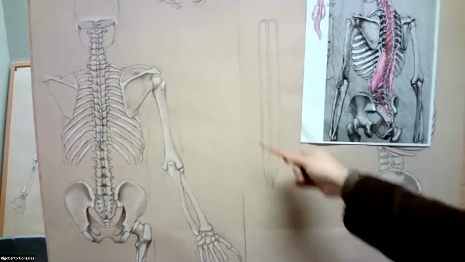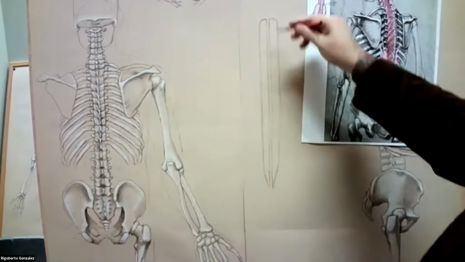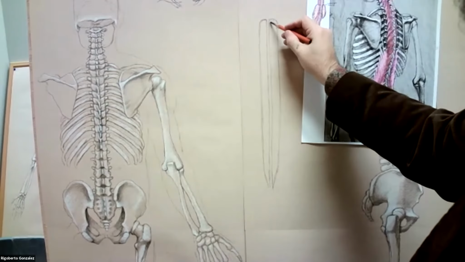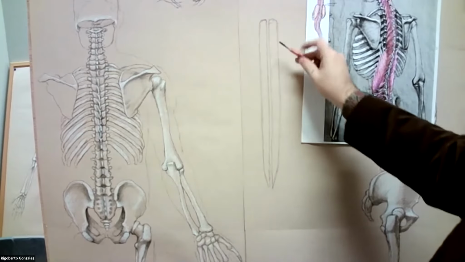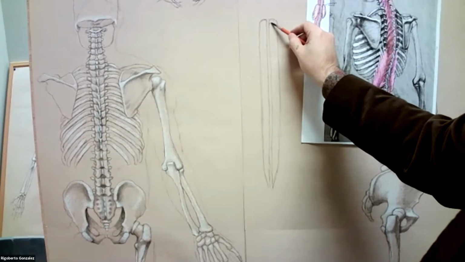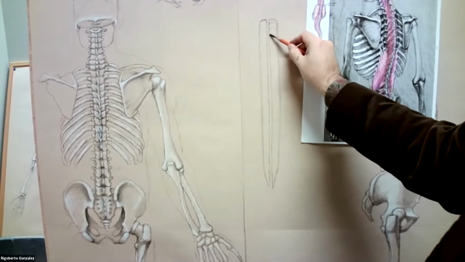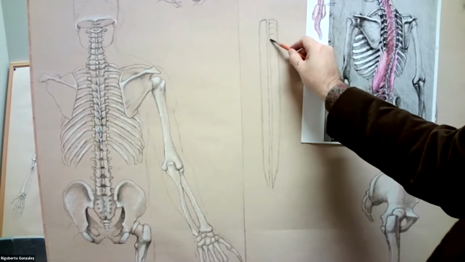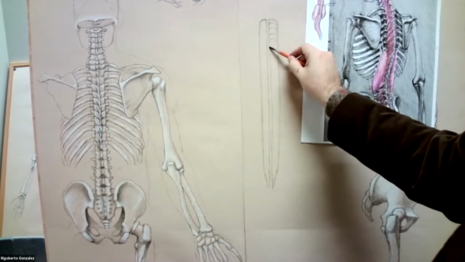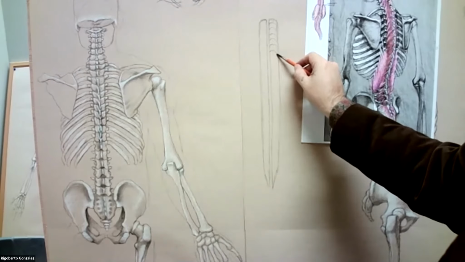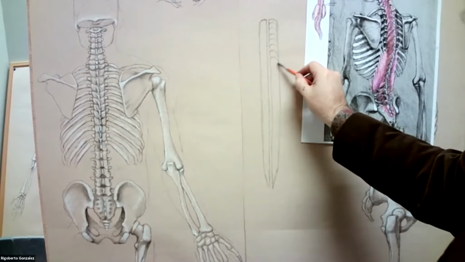And I'll draw this muscle on, from different views. And so you want to do this here, to indicate how round it is, how cylindrical it is.